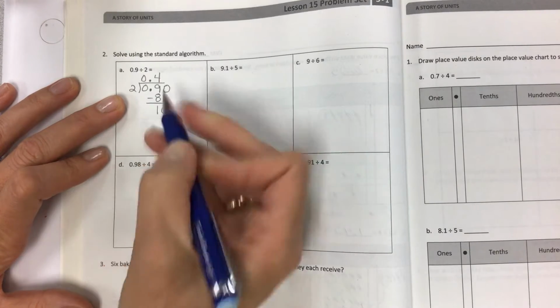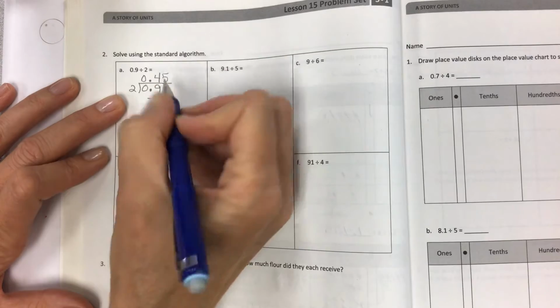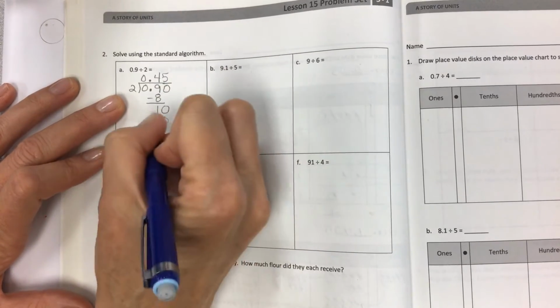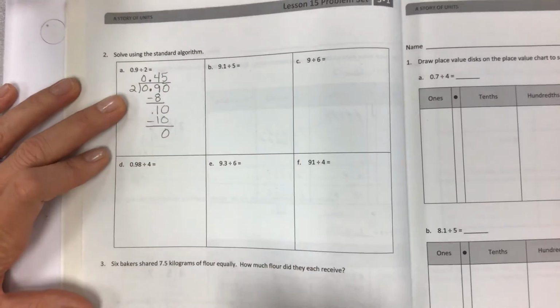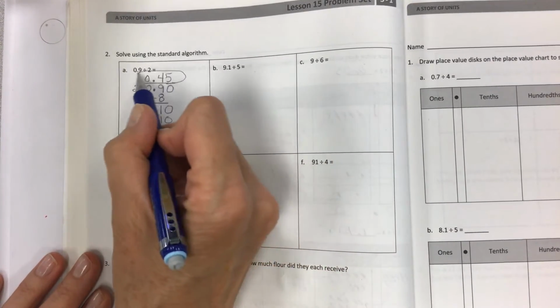Now I have 10 hundredths to divide by 2. And that will give me 5 in each group, and I will have 0 left. So I'm not going to bother rewriting these. This equals the answer. You can circle it, and that'll make it nice.